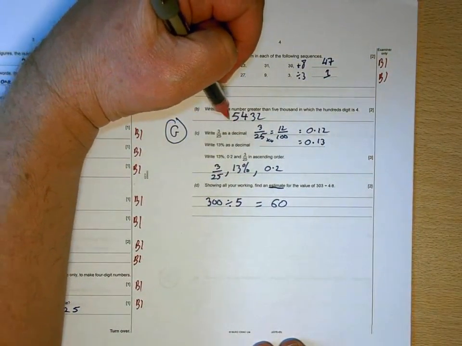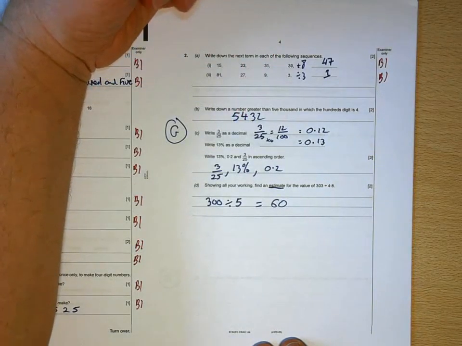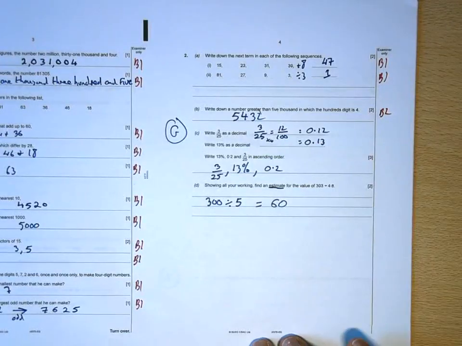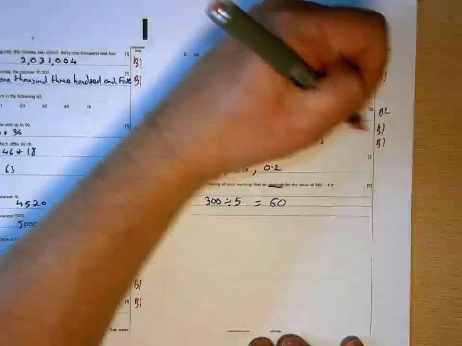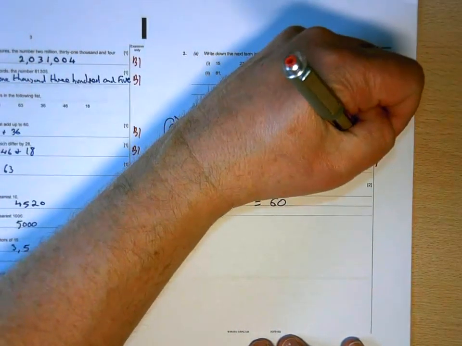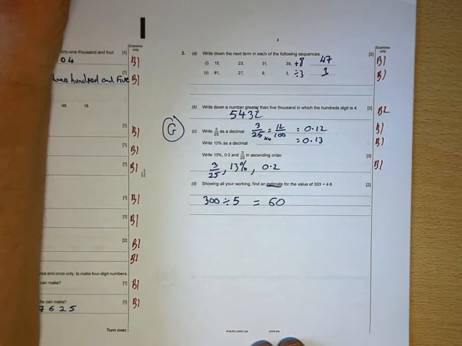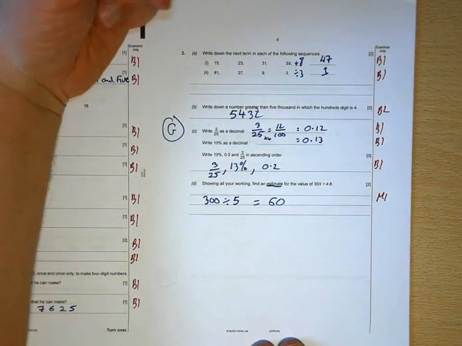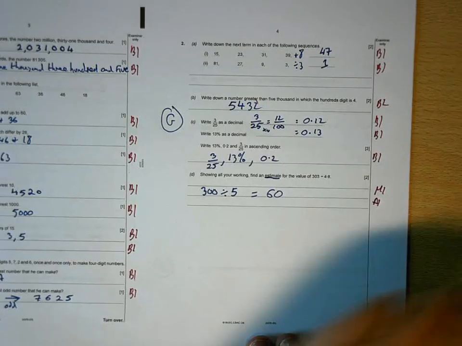For this one, you get 1 mark for any number with the 4 in the right place, and 2 marks for any number bigger than 5,000. And with this one, you get 1 mark for each of those and 1 mark for the correct order. And finally, with your estimate, 1 mark for the correct method of rounding that, and 1 mark for a correct answer.